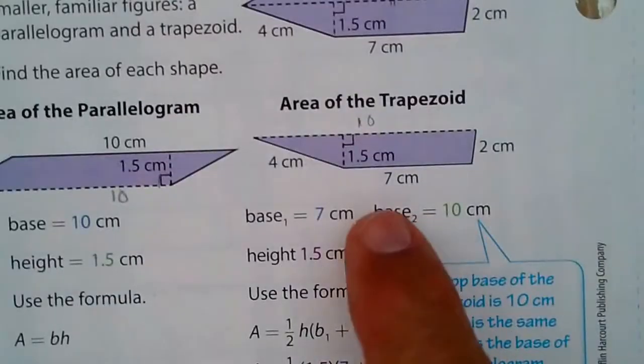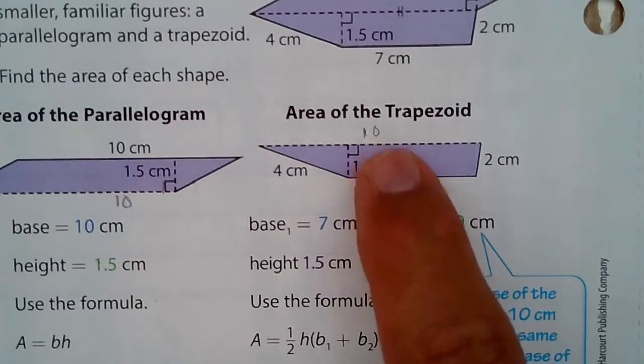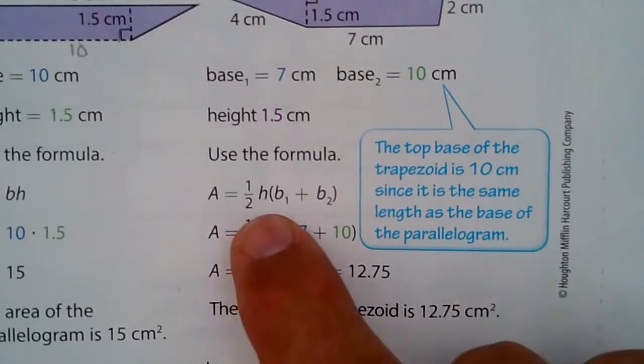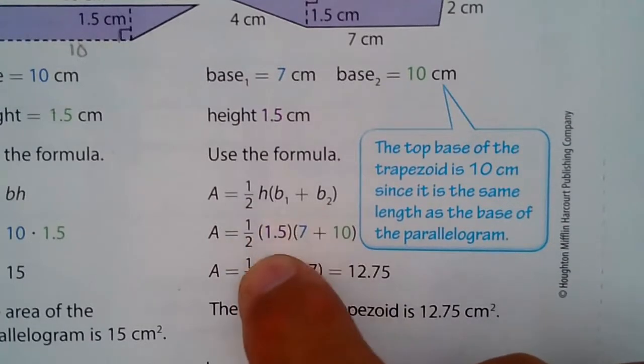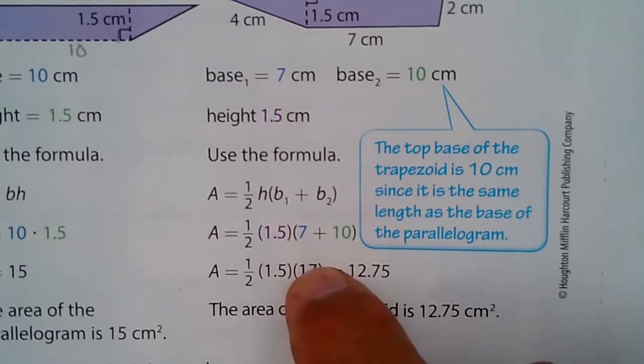So one base is 7, the other base is 10. Okay, the height is 1.5. And now we use those three measurements. 1/2 times the height, 1.5, times 7 plus 10, the two bases. So we add those two together and we get 17.